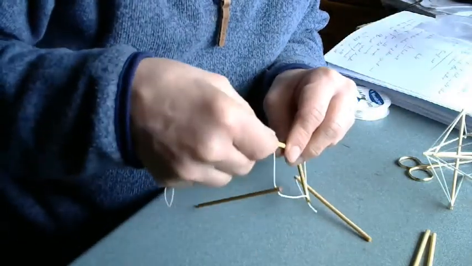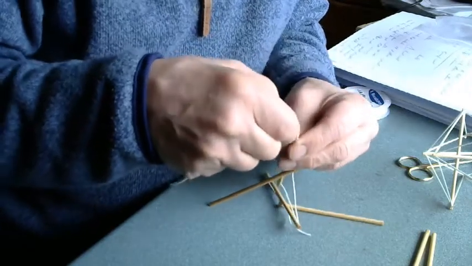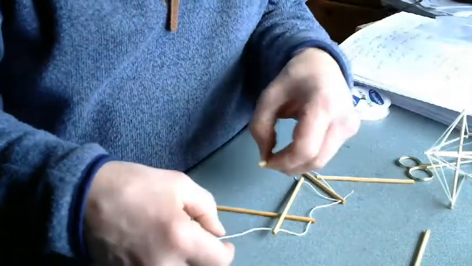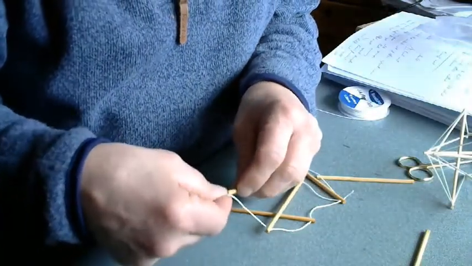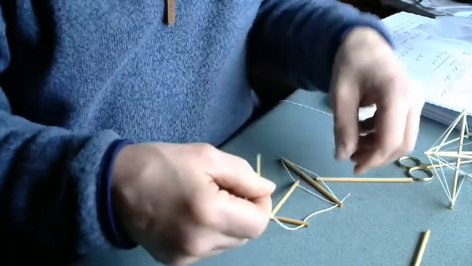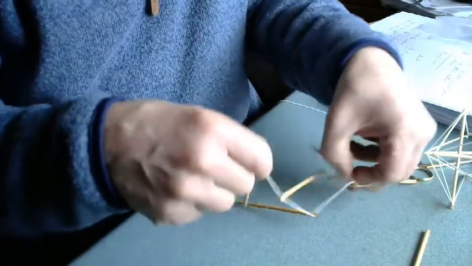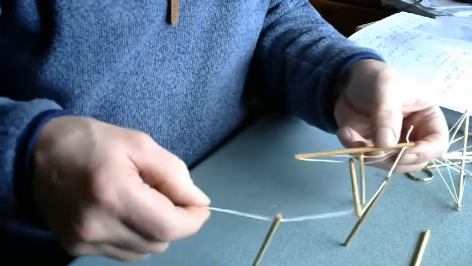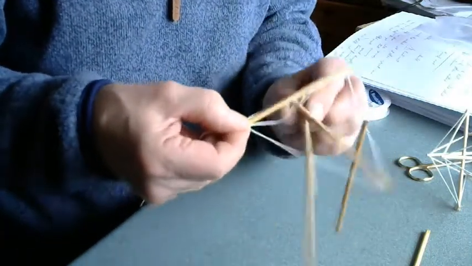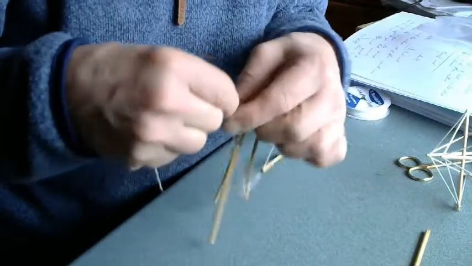I won't describe every step on the way because it gets a bit complicated, but you can see diagrams and instructions at the end of my book, Biotensegrity, the Structural Basis of Life, by Handspring. So now we take it back to the original horizontal.